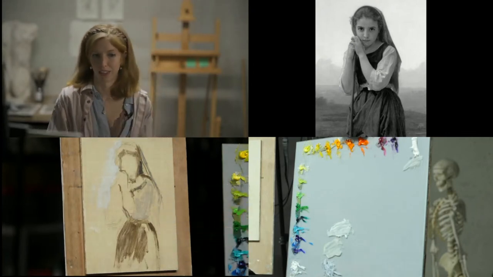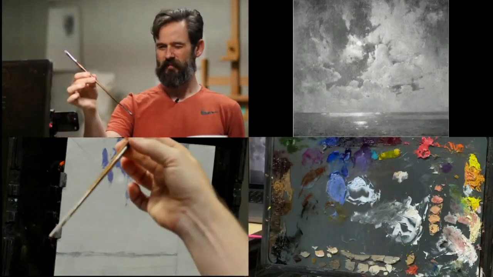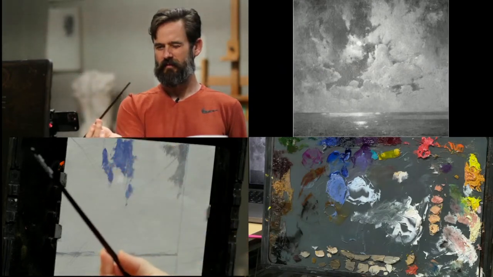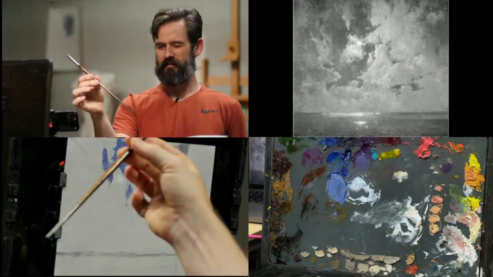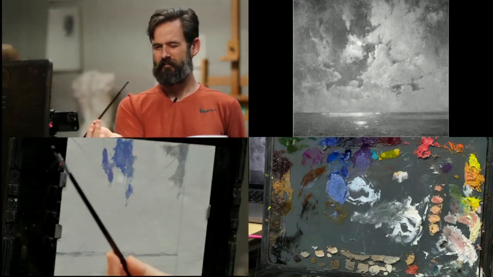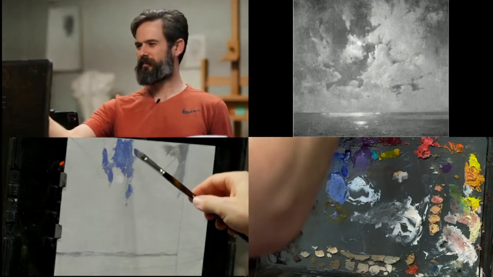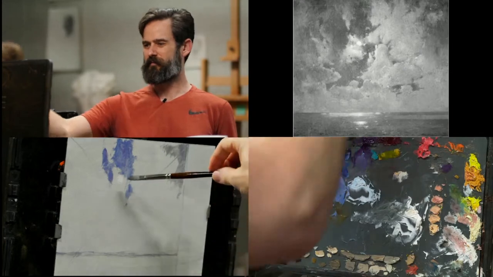It's interesting because the cloud formation almost goes directly down in the middle. If I'm getting my situation right, it's just slightly to the left of middle. Yep. So I'm going to just kind of push it over that way.